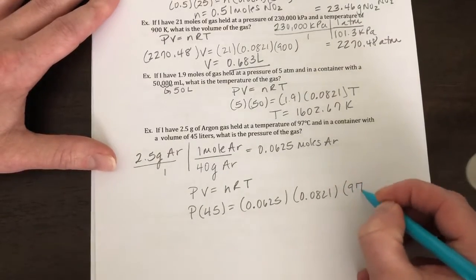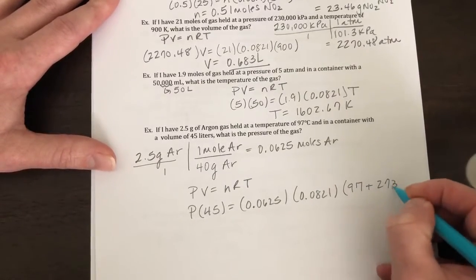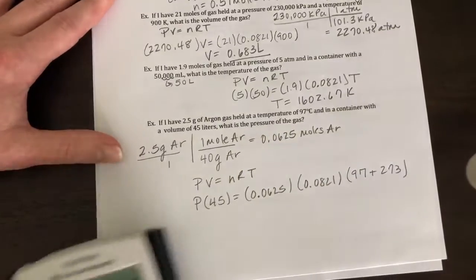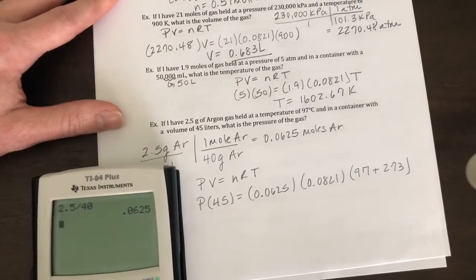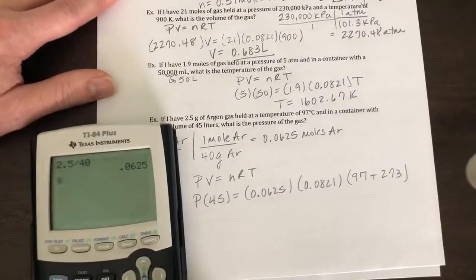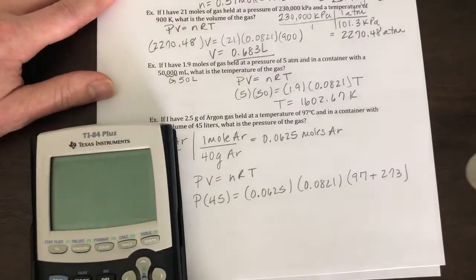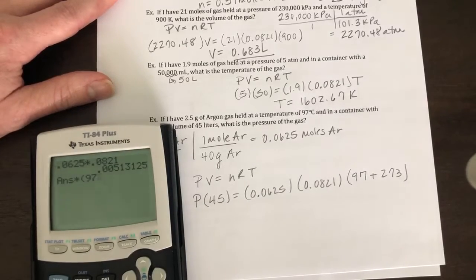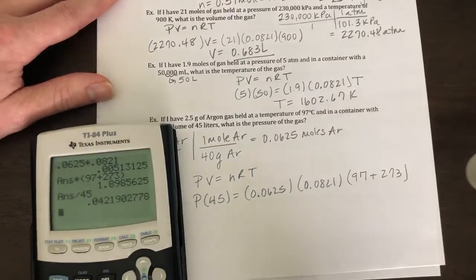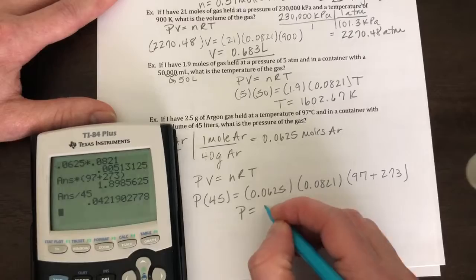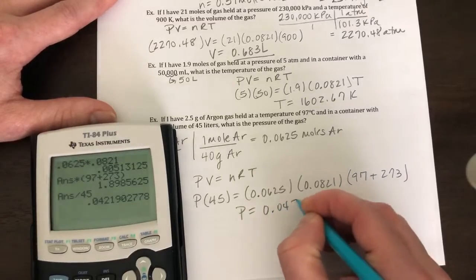It's in Celsius, so we're going to go ahead and just add 273 to it right there. So when we put this in our calculator, we are going to multiply these numbers and divide it by the 45. So 0.0625 times 0.0821 times 97 plus 273, and we're going to divide it by 45. So our pressure comes out to be 0.0422 atm.